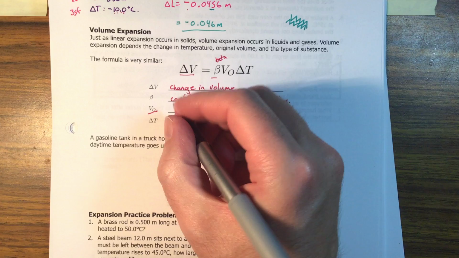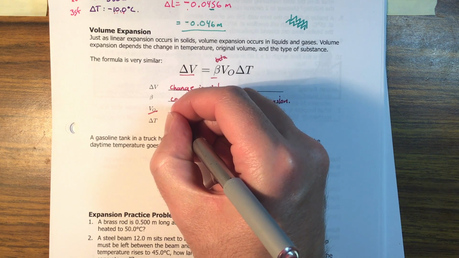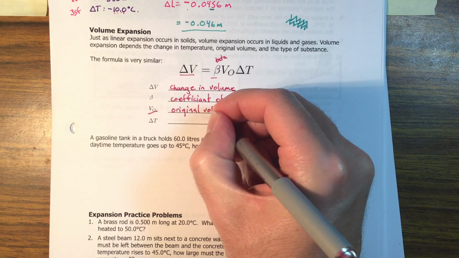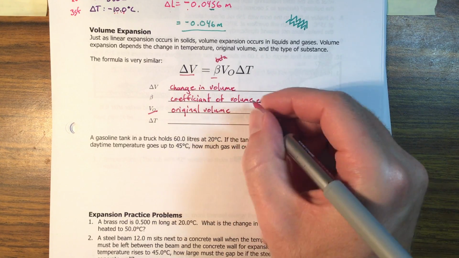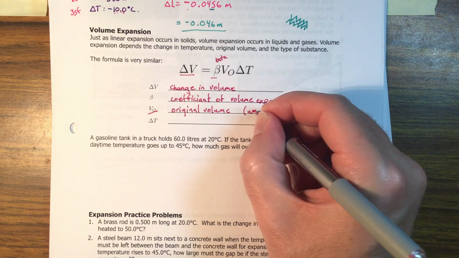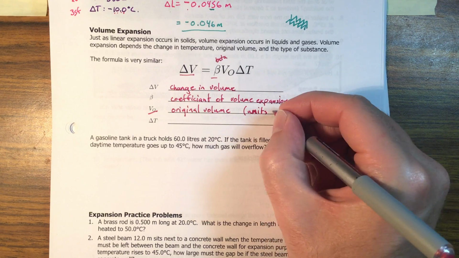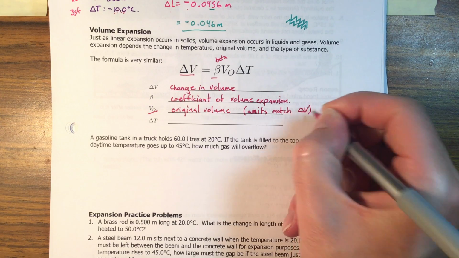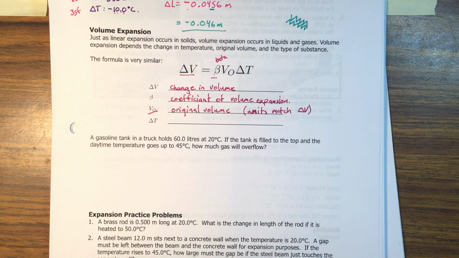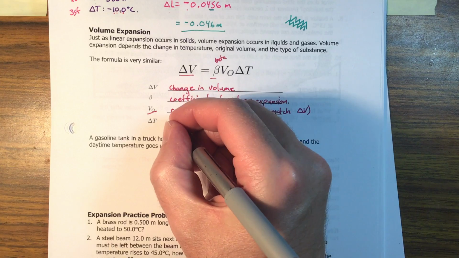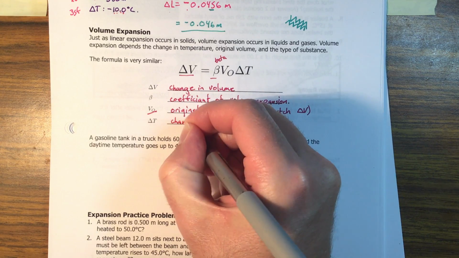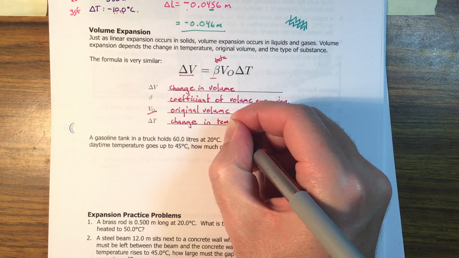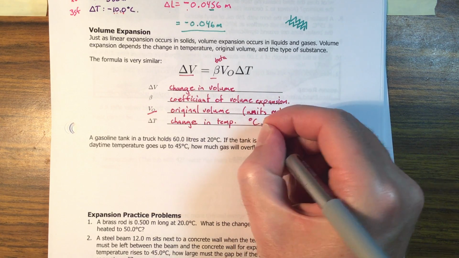V sub 0 is our original volume, and our units will match our change in volume. So usually we use liters for this. Delta T again is our change in temperature, and that's in degrees Celsius.